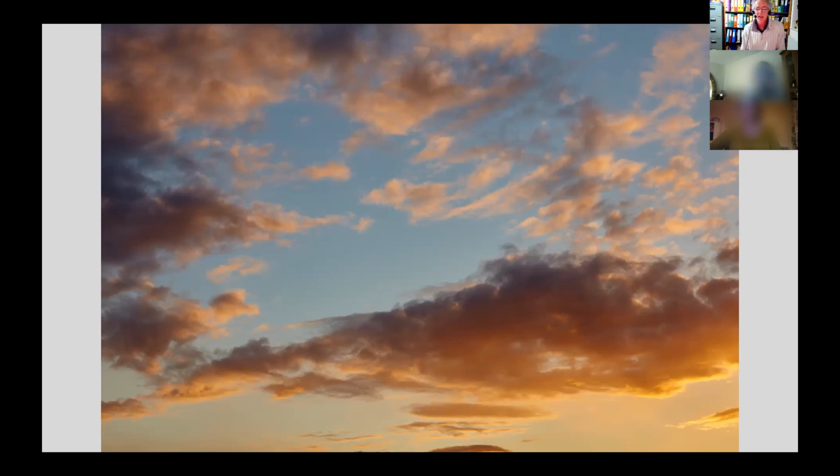But if you've got clouds up in the sky above you, and the sun has set or is setting and is putting some really nice color across the clouds, then you can get some really nice patterns and nice colored patterns, which are really worth photographing.